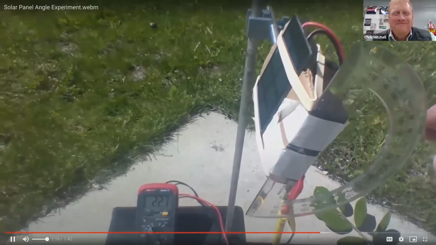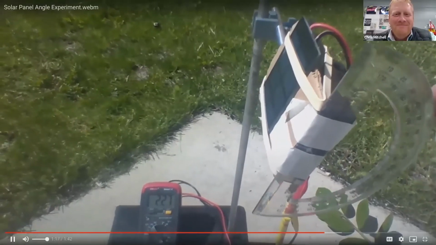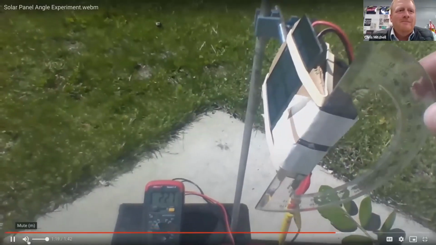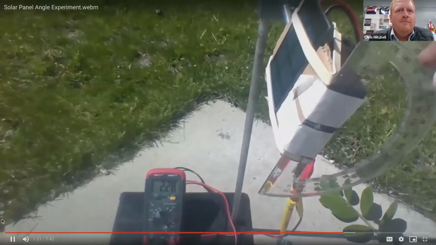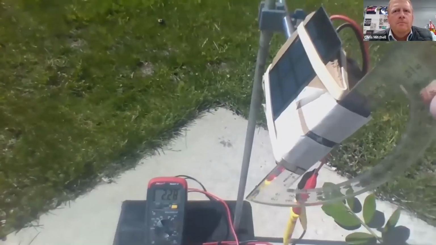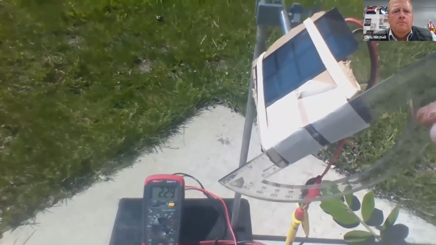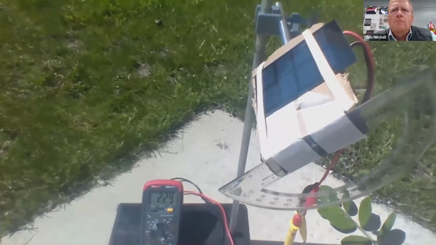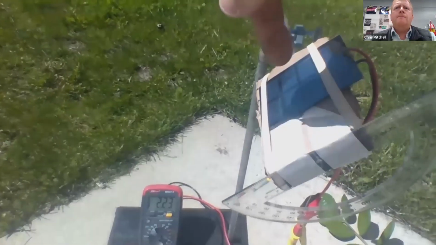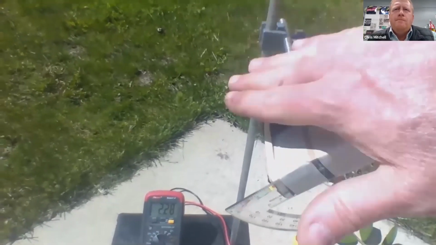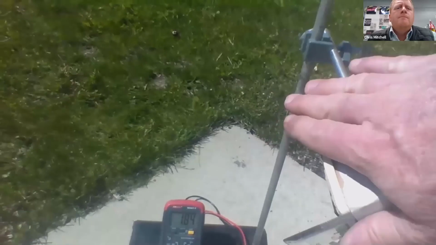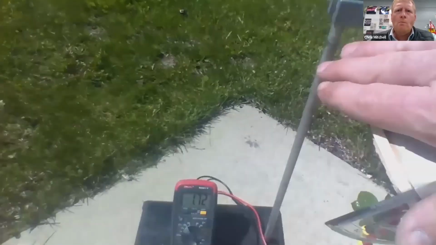The time right now is 2:45 p.m. I'm going to show you a technique by which we're able to determine the angle at which the sun is striking the solar panel. And what we're looking at is how close to the vertical the sunlight is to striking the panel. You can see if I cover the panel, we drop that number on our voltmeter drastically.